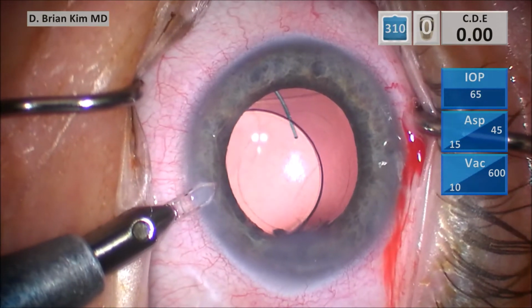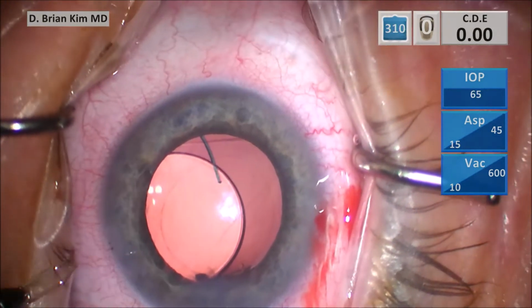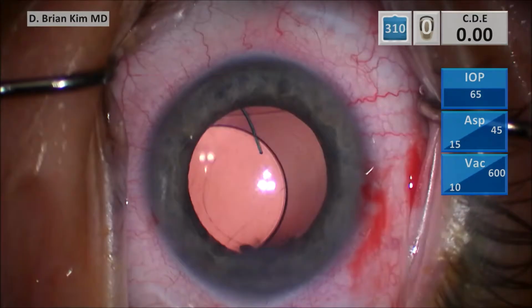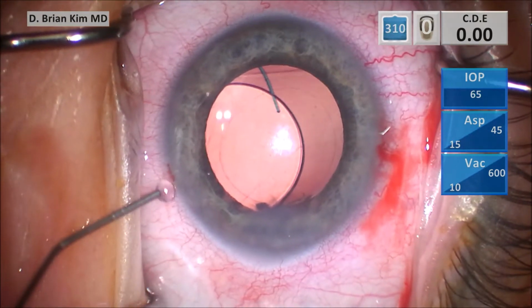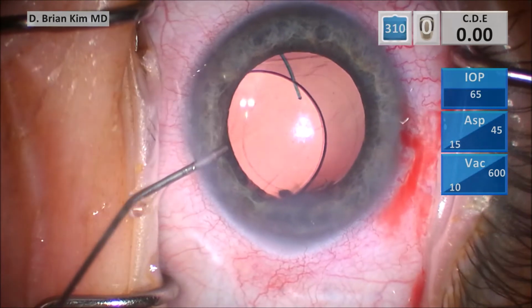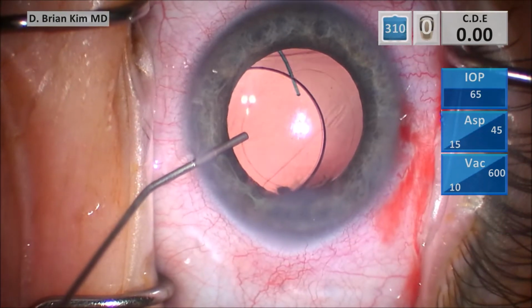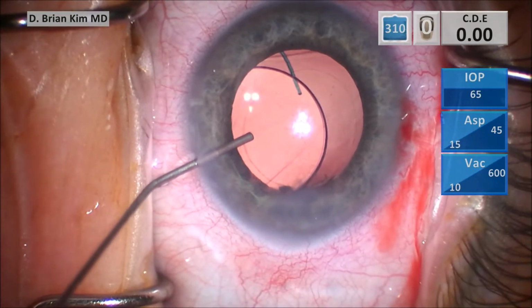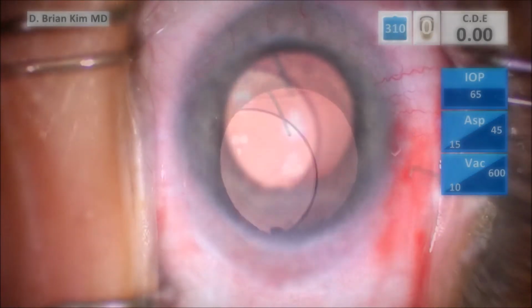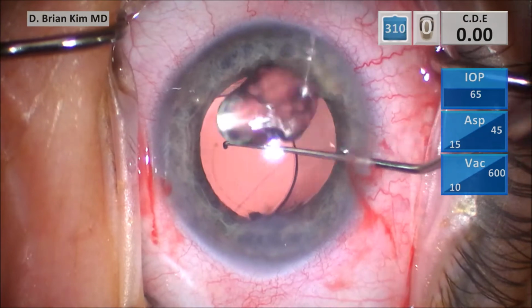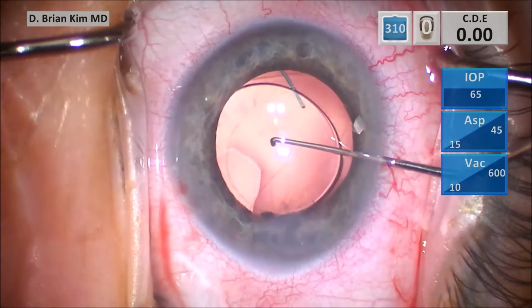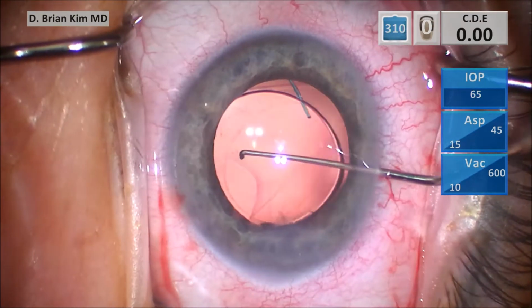So I make my incisions first on the right side and then the left side. I'm injecting some intracameral lidocaine. And then I'm using the Sinskey hook. Again, this lens is in the ciliary sulcus.